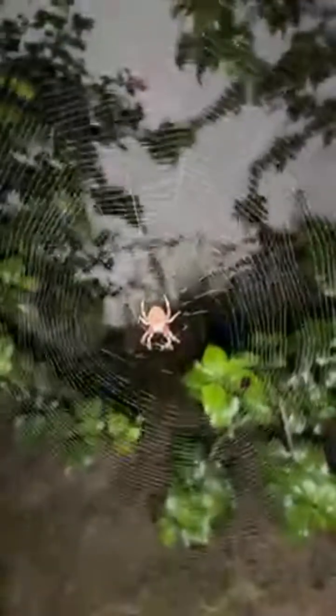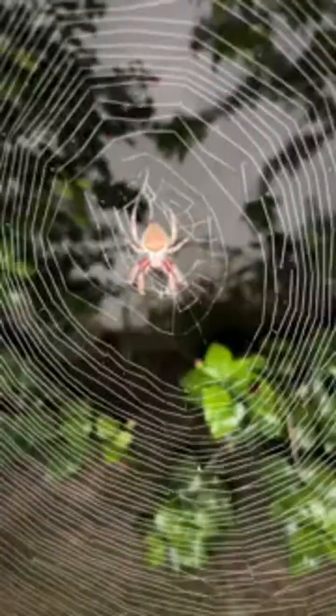I have to be a little extra cautious so as to not disturb the web itself. It's a very sticky thing. So there is the spider here.